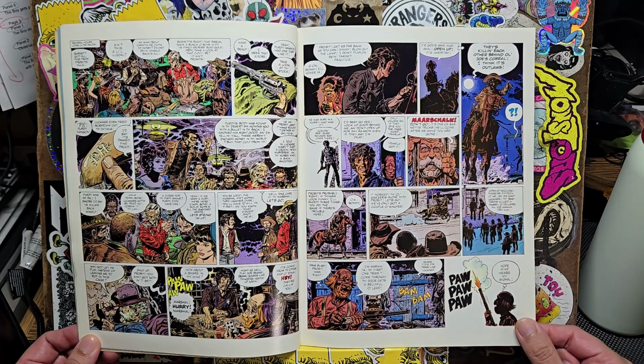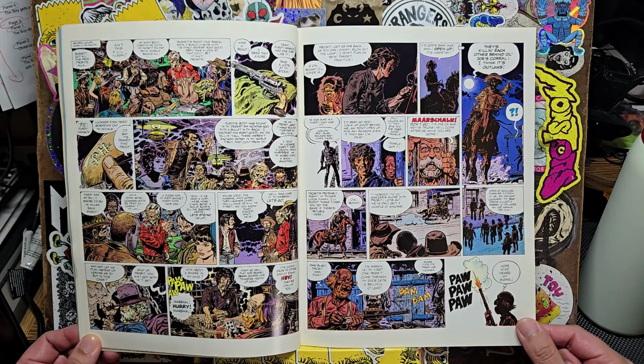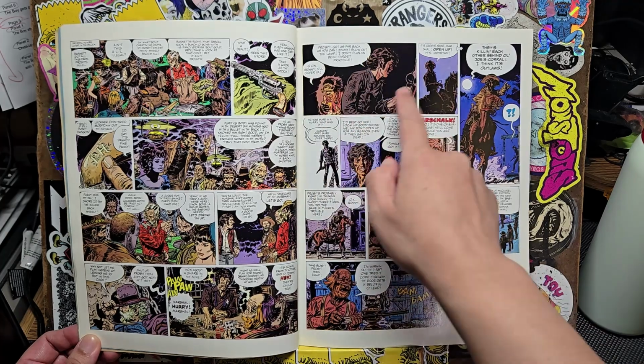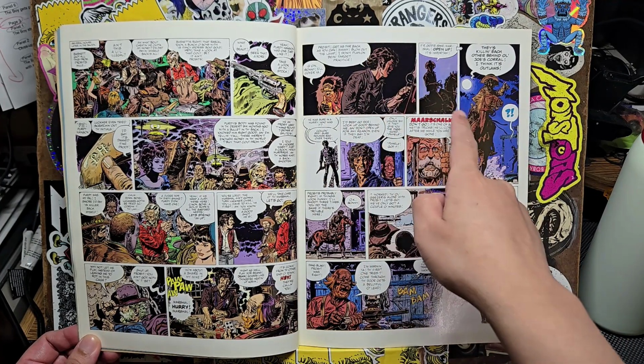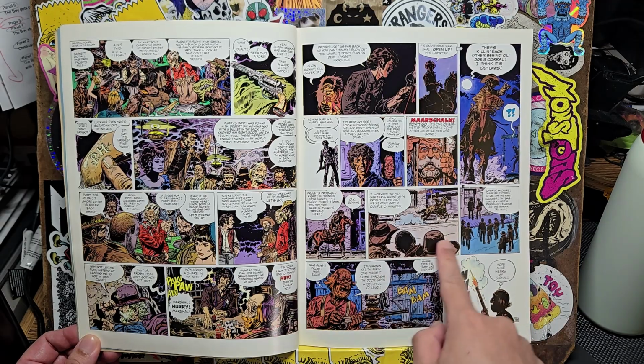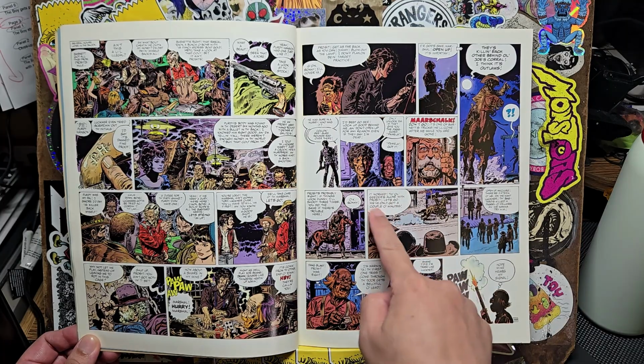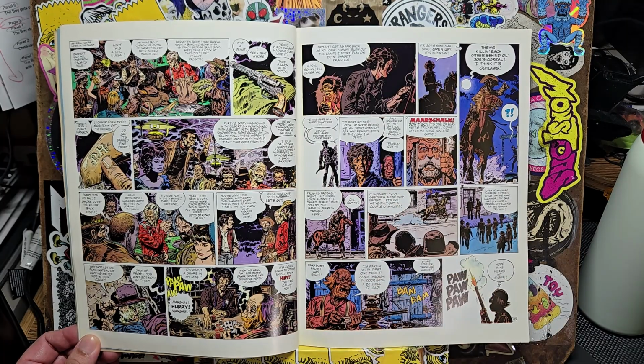Look at all these word balloons, though. Good example of working with a script that has a lot of dialogue. Moebius being cognizant of that, to know where to put the characters and give enough space for these word balloons.